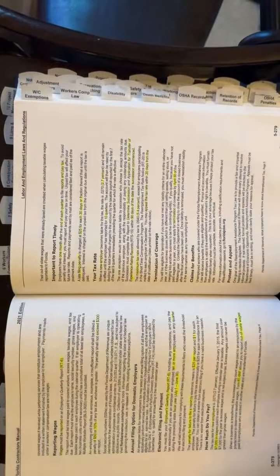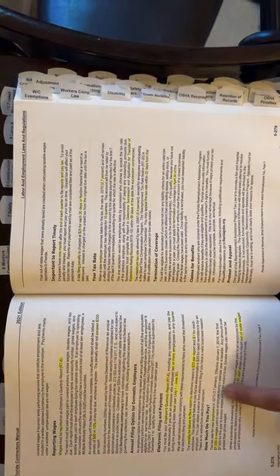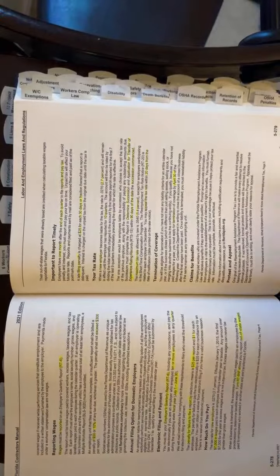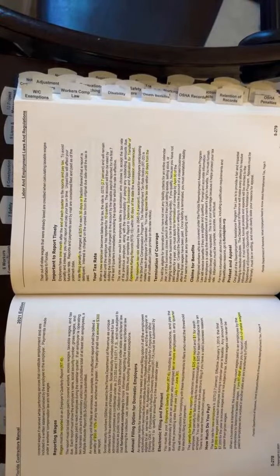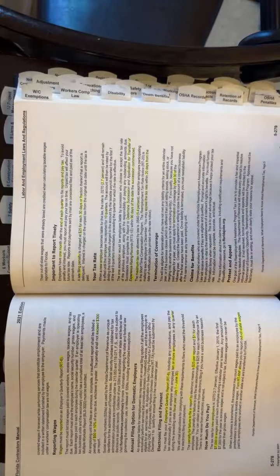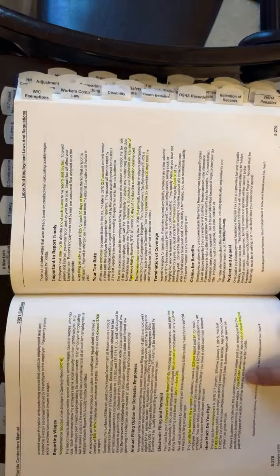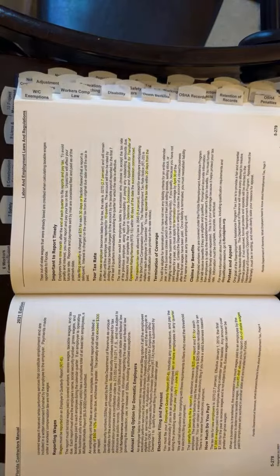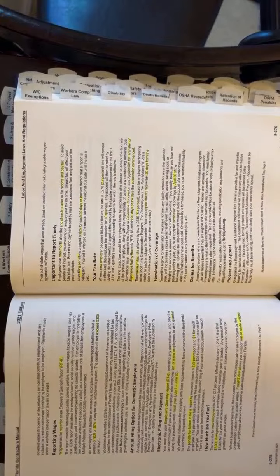Tax rate for new employers, 2.7%, $7,000 in wages. When the business is transferred, successor may count wages. Form RT6 and F, out-of-state wages. And that's for page 5278.